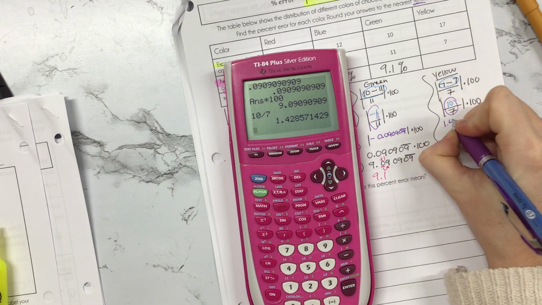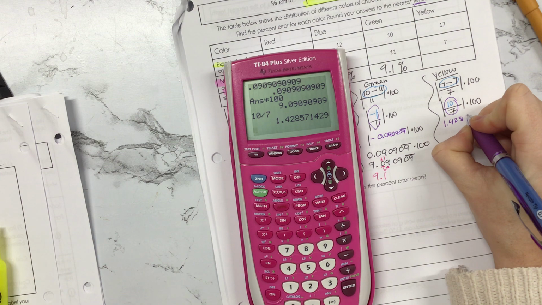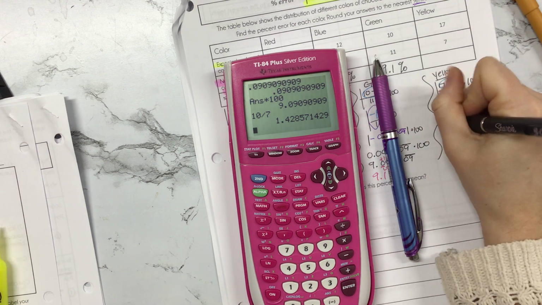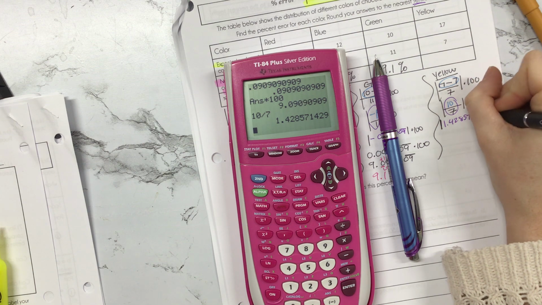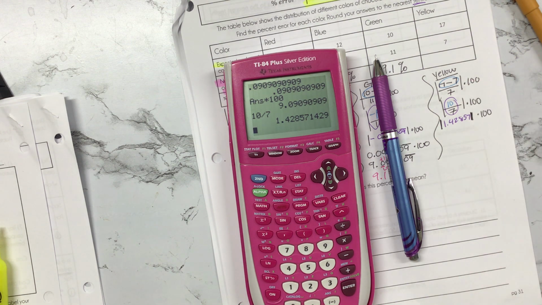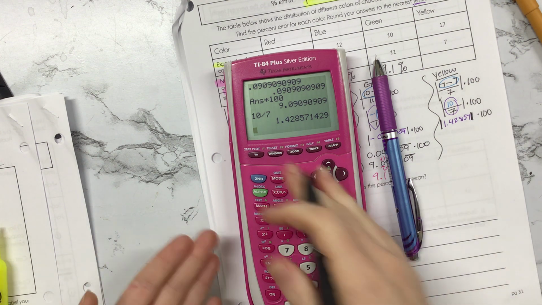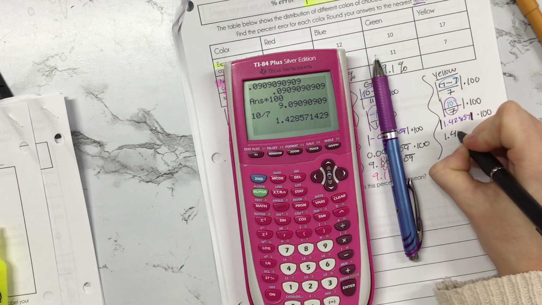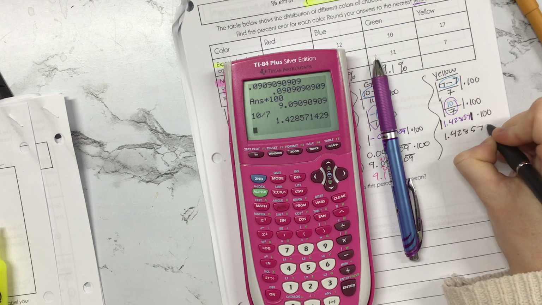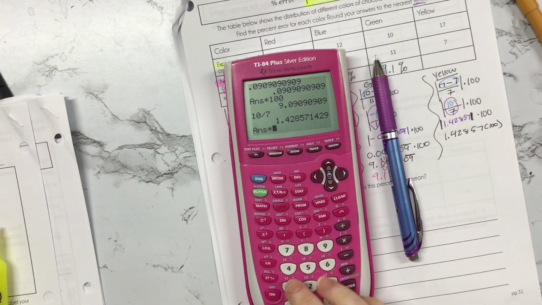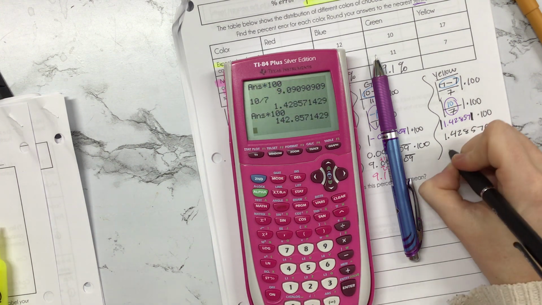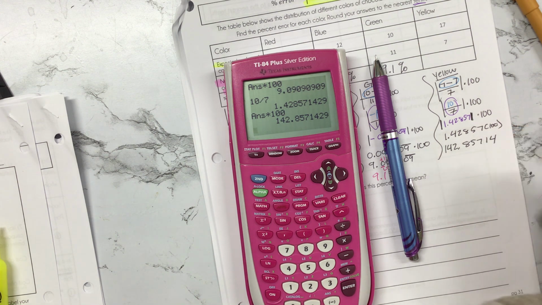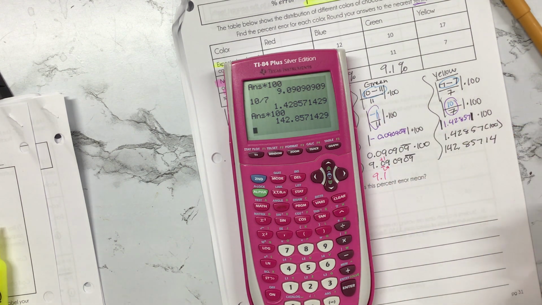is 1.428. A long number, my goodness. You can just write some of it. Okay, then the absolute value of that times 100. The absolute value is always positive, so it's just the positive version of this number, which it already is. Times 100 is 142.85714. Round to the nearest tenths.